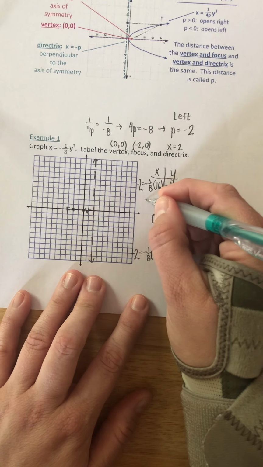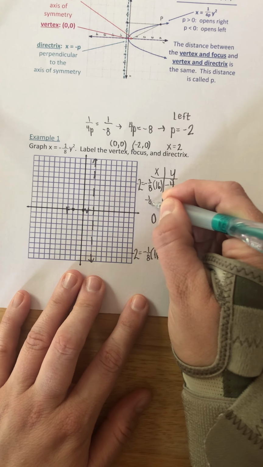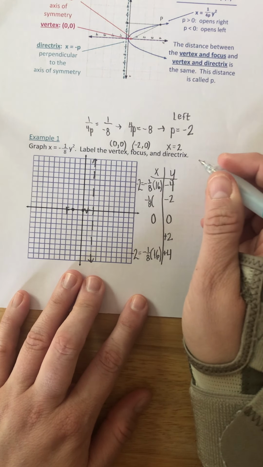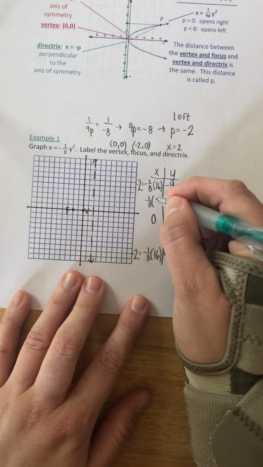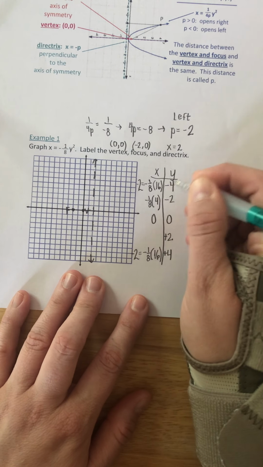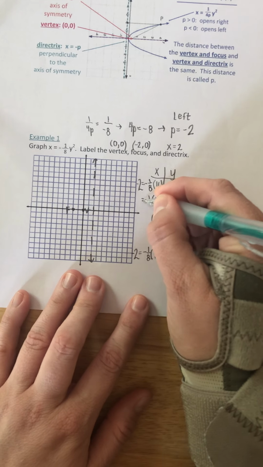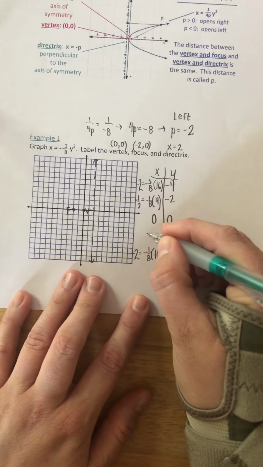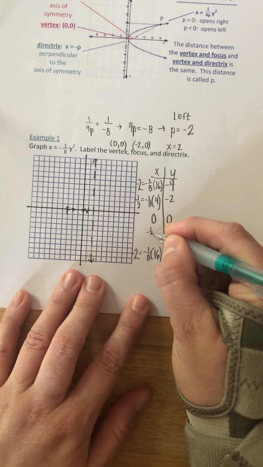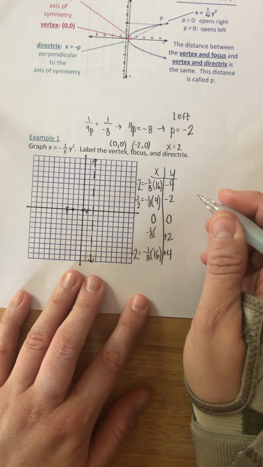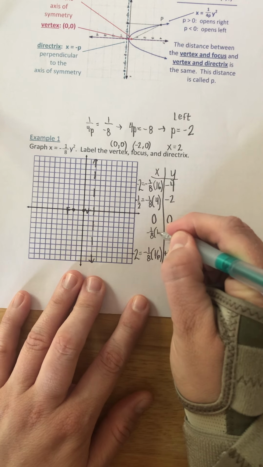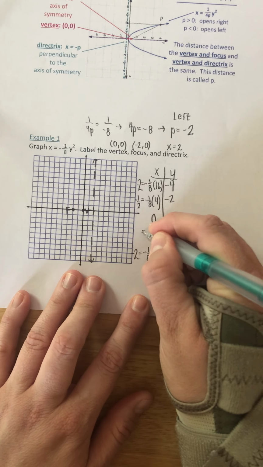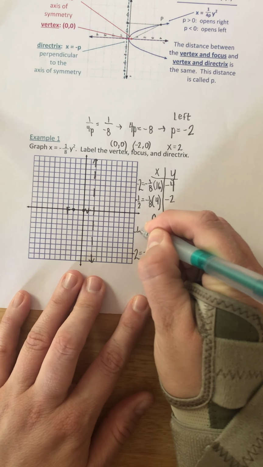All right, this next one, we have -1/8, and we are plugging in a -2. -2 squared turns into +4, and -1/8 times 4 is -4/8, which reduces to -1/2. Same thing should happen here, but let's check it out. We have -1/8. We're plugging in a +2. 2 to the second power is also 4. So yeah, that's going to turn into -1/2.